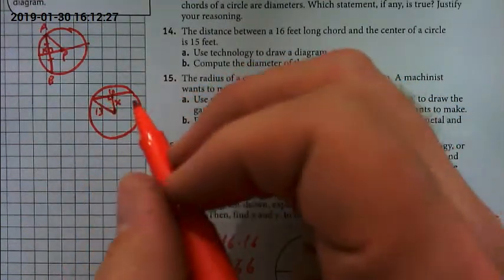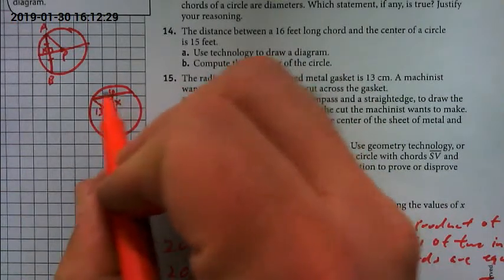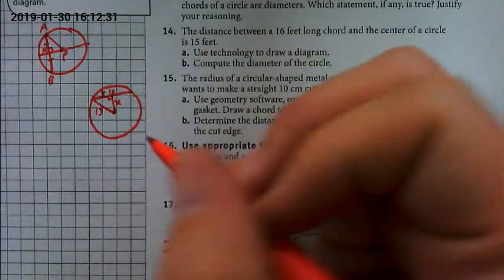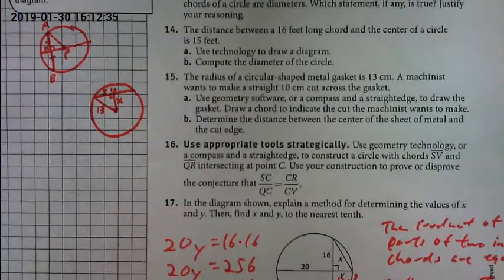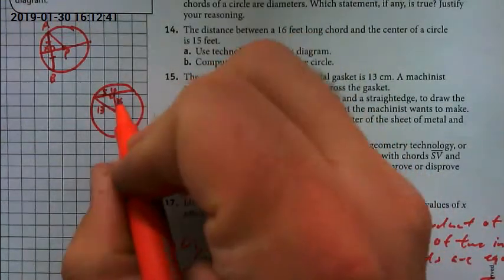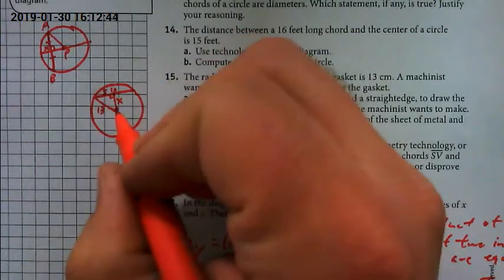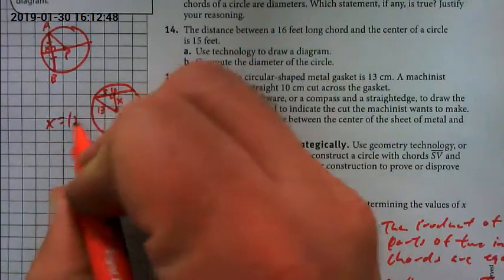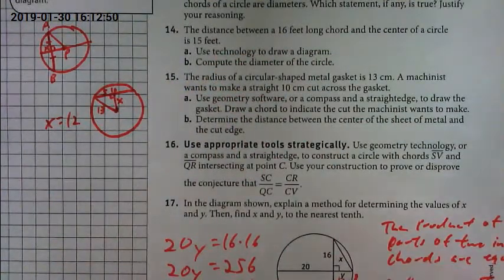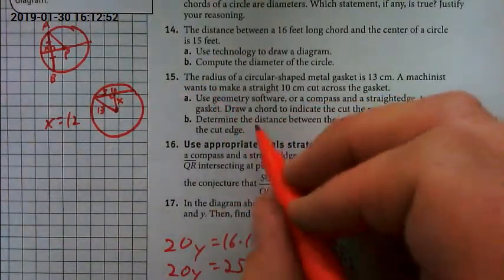We do know that half of 10 is 5. So we can use the Pythagorean theorem, or you can recognize that this is a triple because we have a 5, blank, 13. What's the missing value? 12. So that one's 12, and that's our answer for 15B.